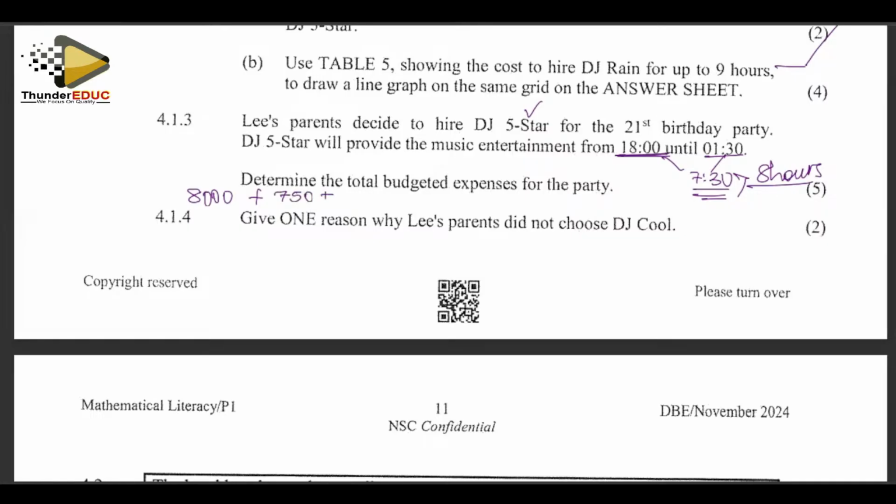Then we have the venue, which is 6,185, then plus 18,000 for the foods and drinks, and for the cake, which is 1,250. So when you add everything up, the person ended up paying 34,180.